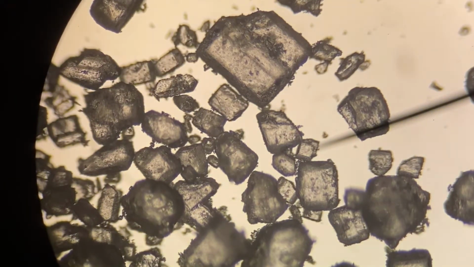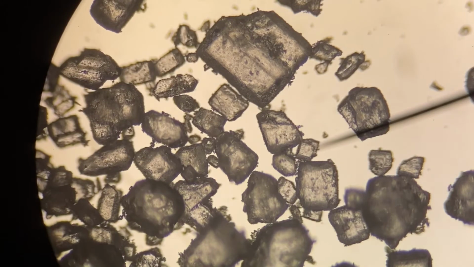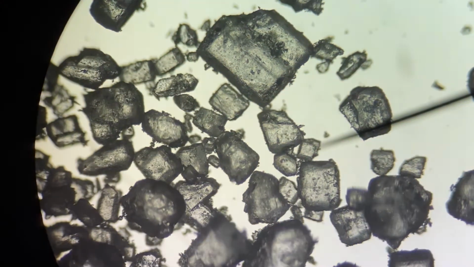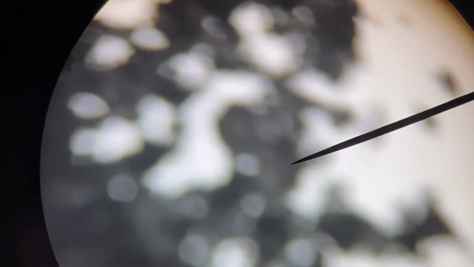So the molecules align in a way that's kind of uniform or interesting that creates these edges or angles on each piece of sugar, and that is a crystal, okay? A crystalline structure, when the molecules link up to form this kind of crystalline structure. Okay, so that is granular sugar. Let's take a look at what the sugar looked like when I ground it down into powder form, shall we?